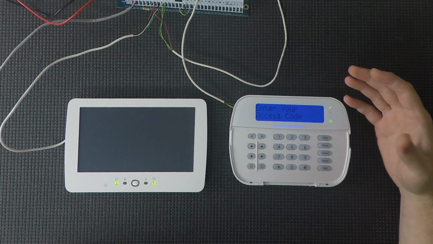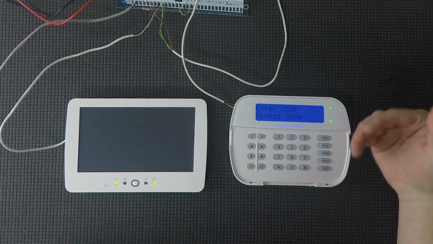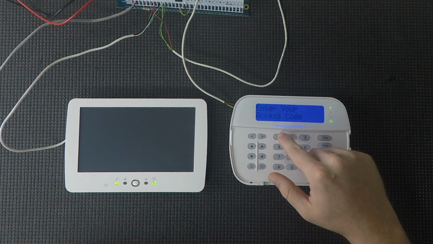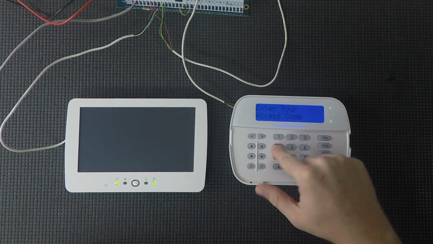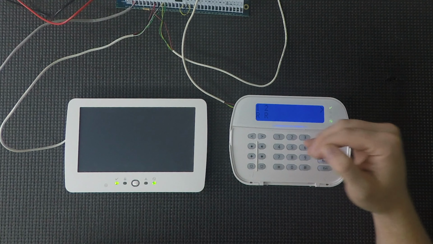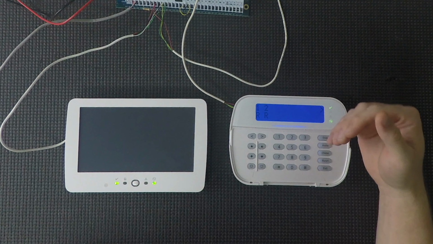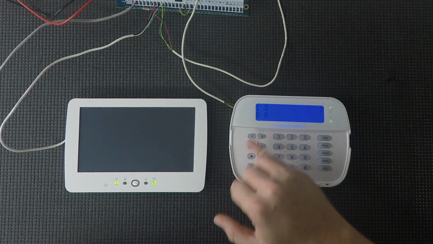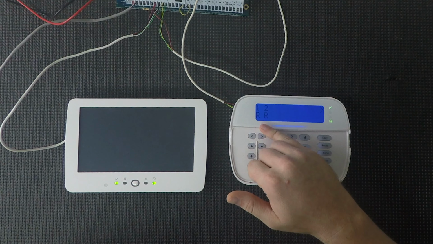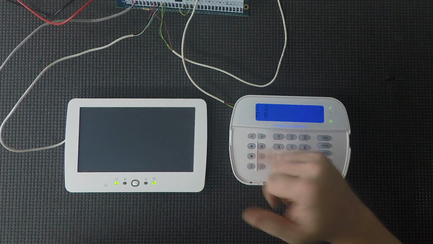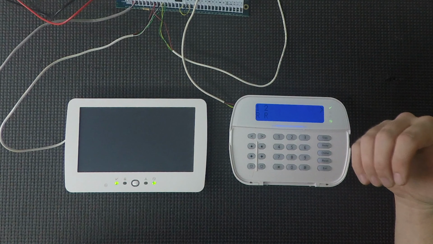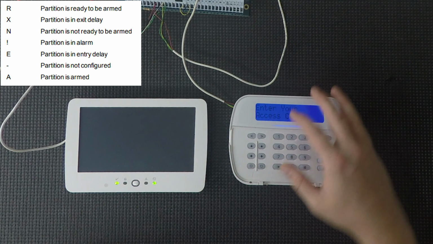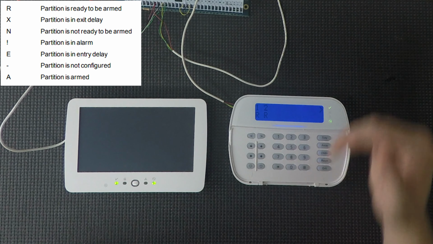So the first thing you're going to do with a global keypad, if you want to access either partition to be able to arm it, you type in your master code. And what's going to come up is a row of your partitions. So this is partition 1 and that's partition 2. Each one of them is going to have a letter underneath. Now the R right there basically means both partitions are ready to arm. If it is an N, it means not ready. But essentially it gives you the current status of your partitions.